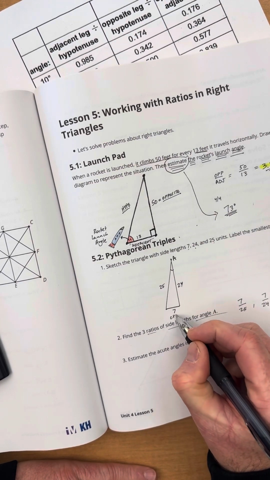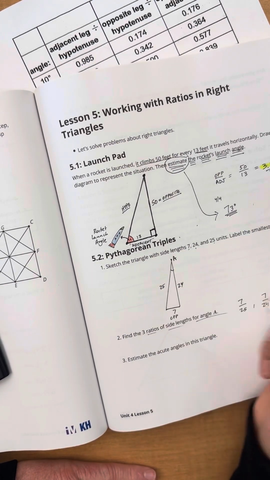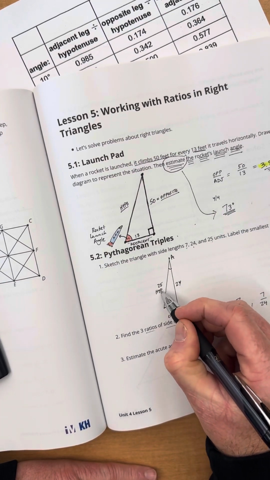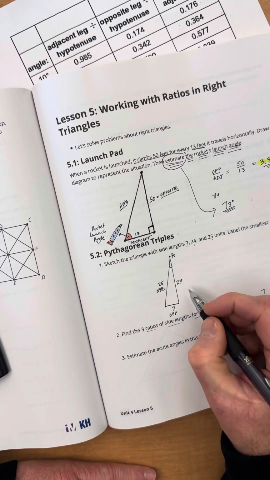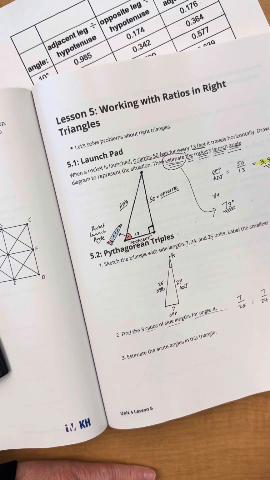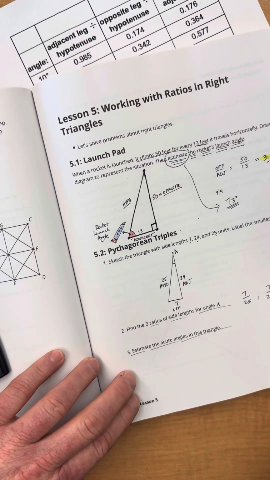Opposite over hypotenuse. You got opposite over adjacent, and you've got adjacent over hypotenuse. Now you got to estimate the acute angles in this triangle.